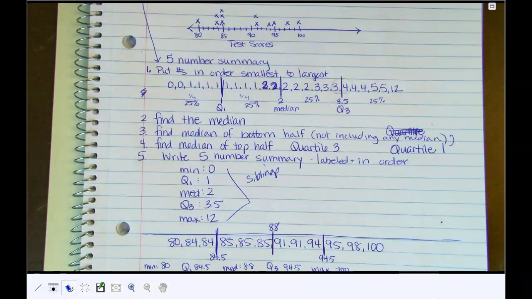Okay, so we're going from 0 to 12. I'm counting by twos on this one: 2, 4, 6, 8, 10, 12. I'm gonna give it a title: this is the number of siblings we have. Again, just in case you were busy copying things down, a small vertical line at each of these 5 numbers. So 5 little bitty lines. At 0, at 1, at 2, 3.5 would be here, and then 12 up here.